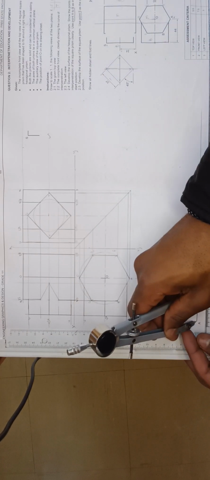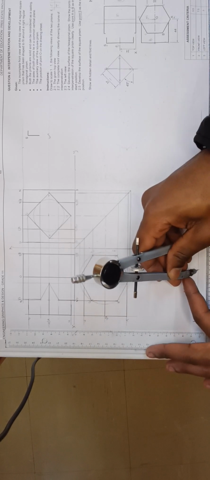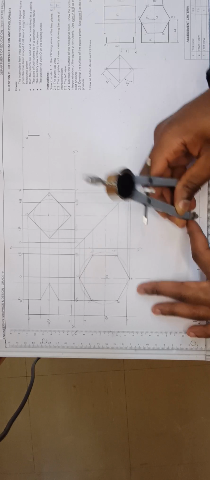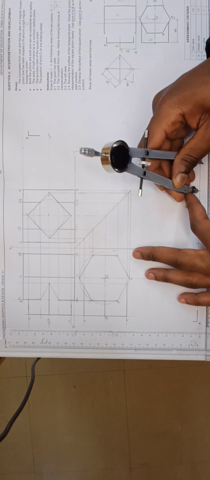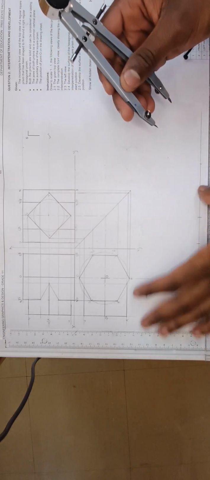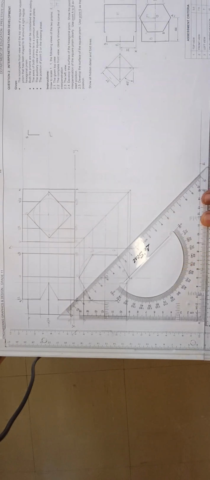Okay, meaning from A I'm going to move to B with 30, C, D, E, F, and A again. Okay, A, B, C, D, E, F, and A again. So I will need to label. And then from all those points I can construct my horizontal lines.